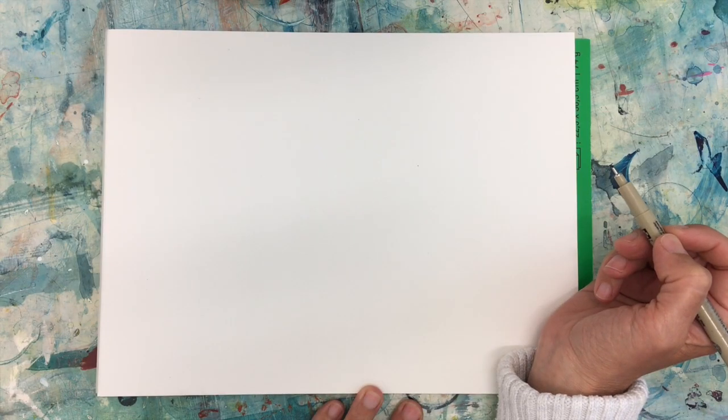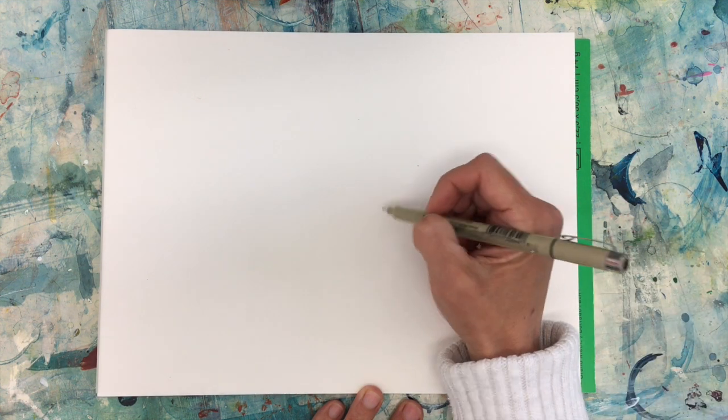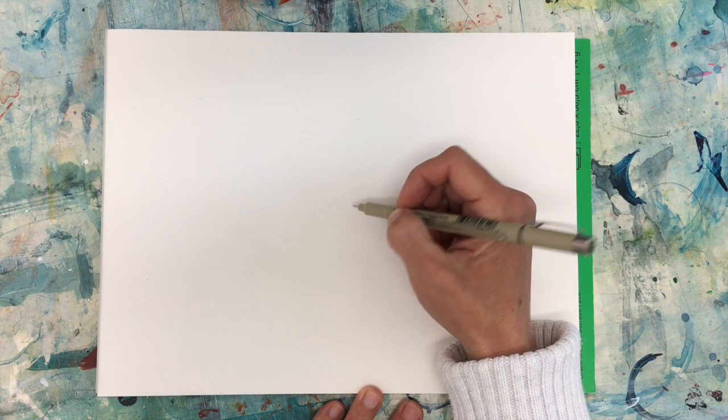So the map I'm going to be doing today is my favorite places in Alameda. And I'm going to start by adding my house here, sort of in the middle.